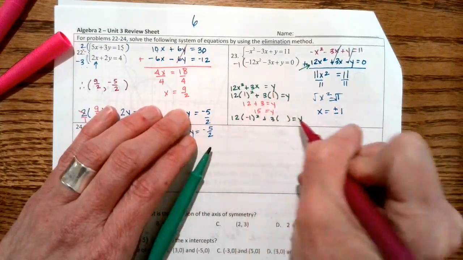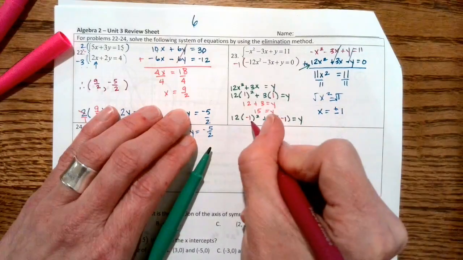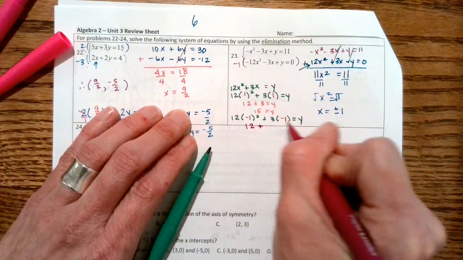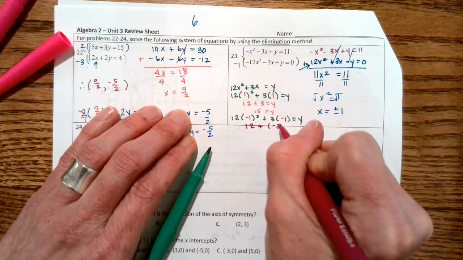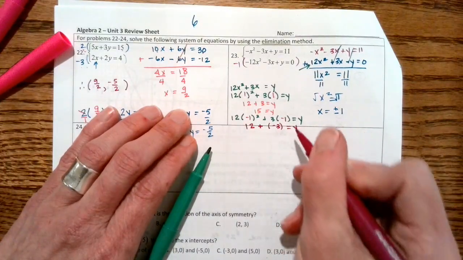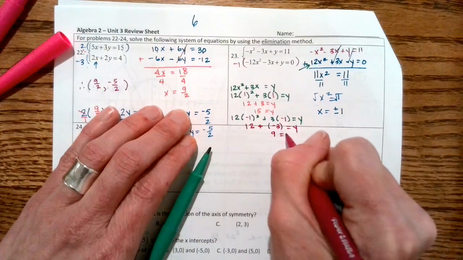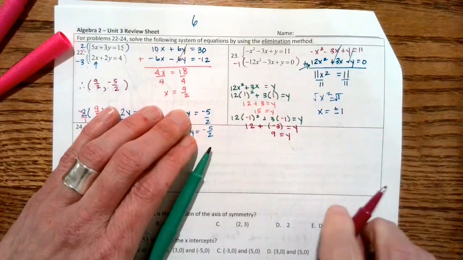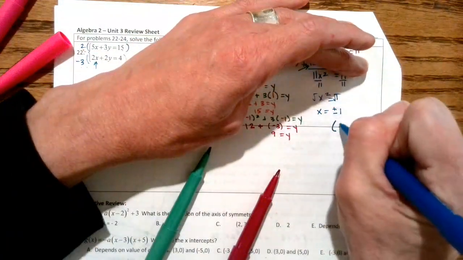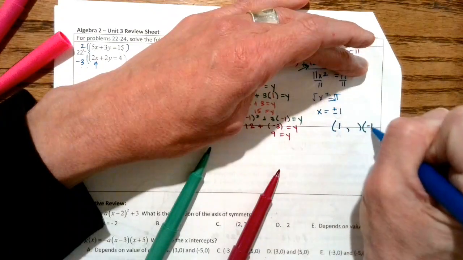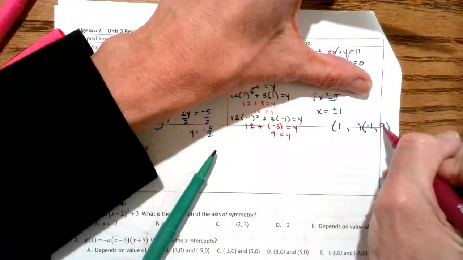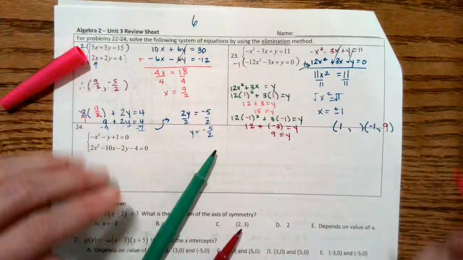I'm going to put -1 in here, -1 in here. -1 squared is positive 1, times 12 is 12 plus this is going to be negative 3, that's a change, is equal to y. 12 plus negative 3 is going to be positive 9 is equal to y. Therefore, my ordered pairs are going to be a 1 and a negative 1. I have a positive 9 and I have a 15.